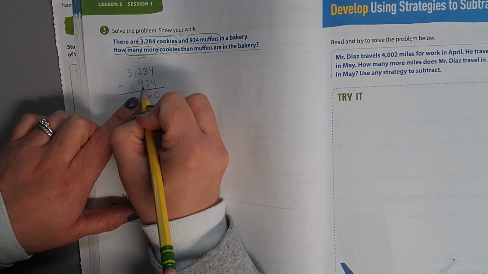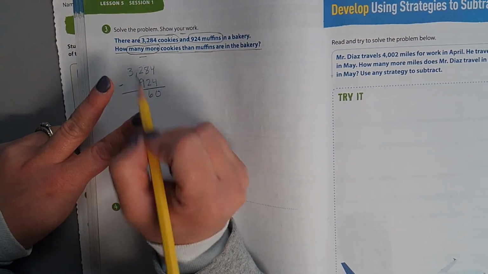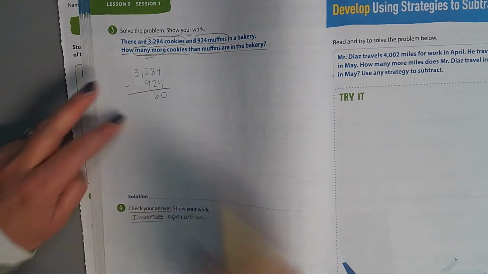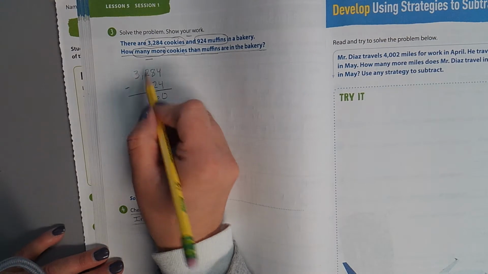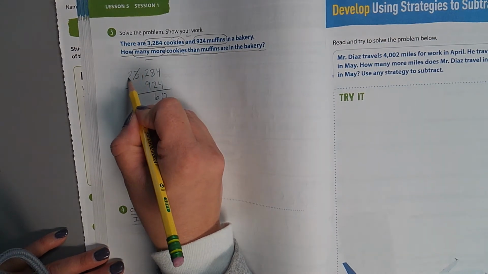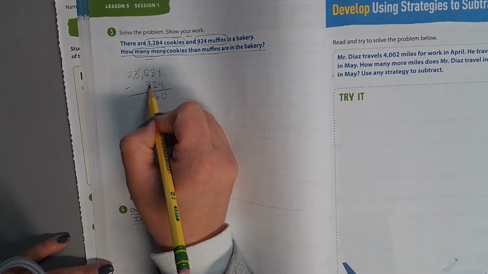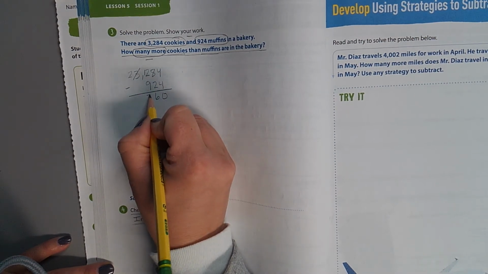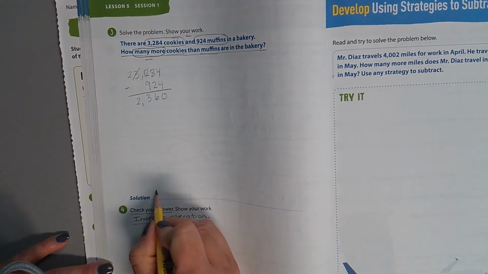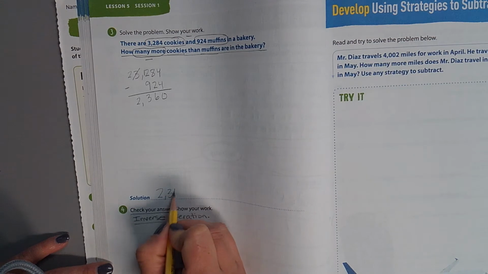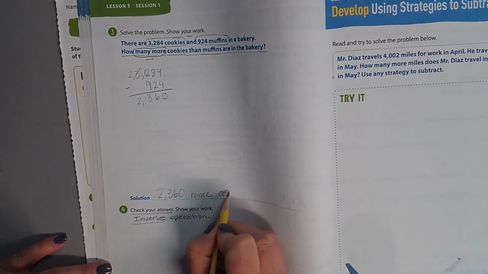2 minus 9. Well, I can't do that. If I have a plate with only 2 cookies on it, I can't eat 9 cookies. I might want to eat 9 cookies, but I can't because there's only 2. But my neighbor has lots of cookies, so I can borrow from my neighbor. And now I have 12 cookies. 12 cookies minus 9 is 3. 2 minus 0 is 2. So my answer here is 2,360 more cookies.